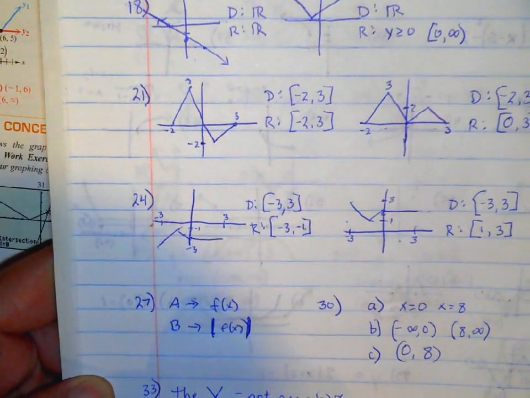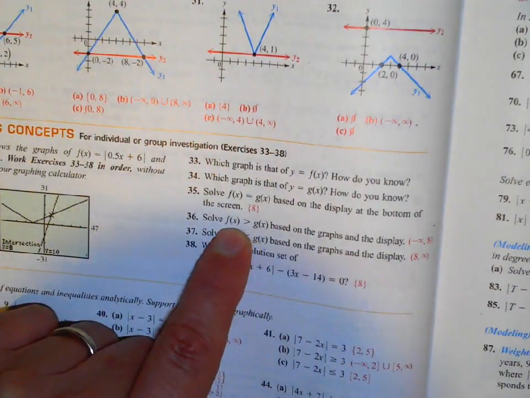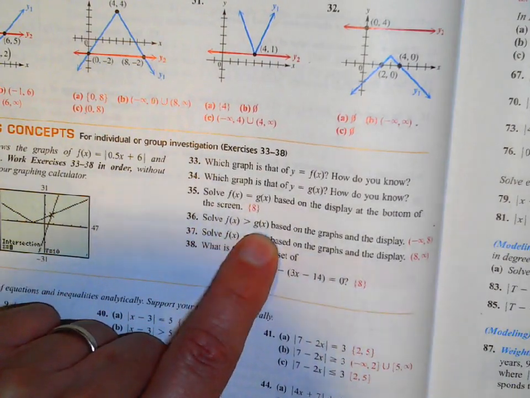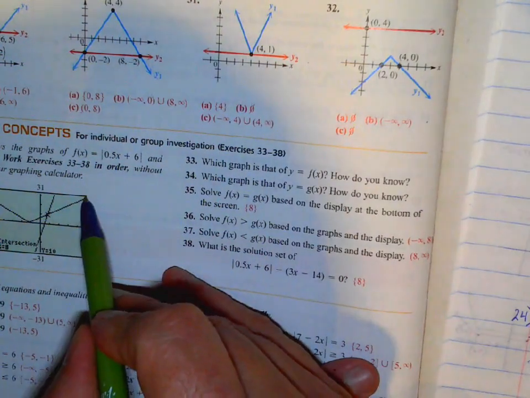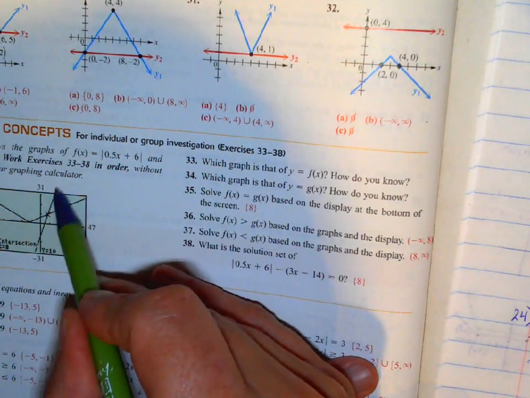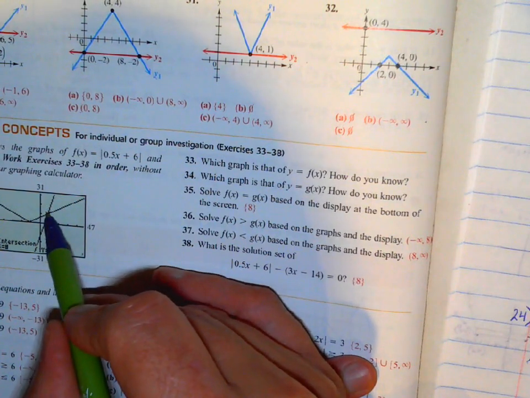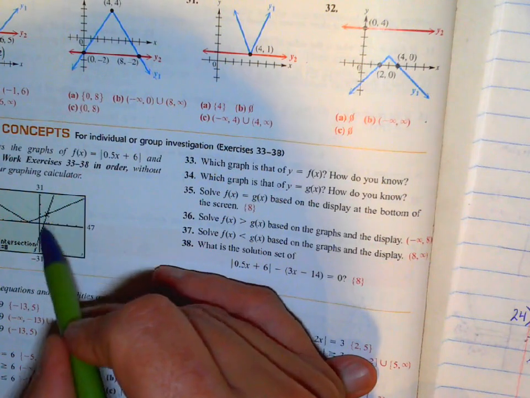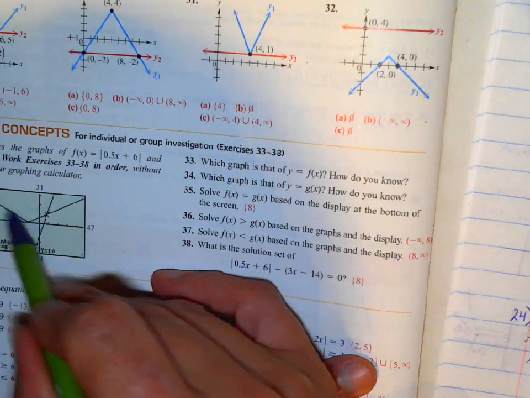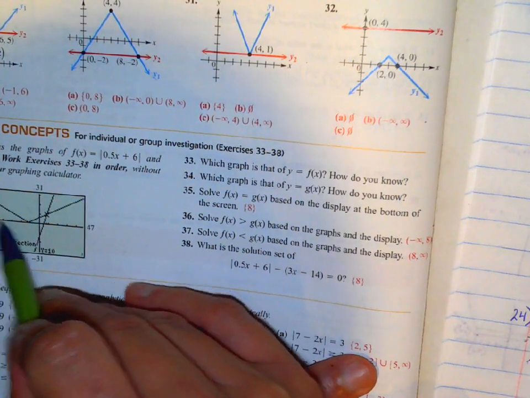Okay, number 36 tells us to solve where is f of x greater than g of x. My f of x was this one, and where is that greater than the g of x? Here at 1, I know they're equal, and then g of x is greater on this side. But on this side over here, my f of x is greater than this g of x.